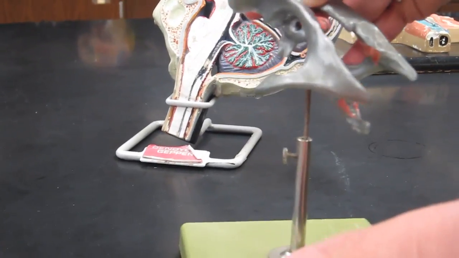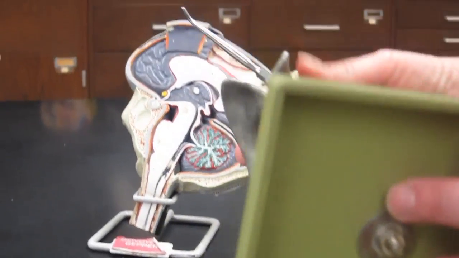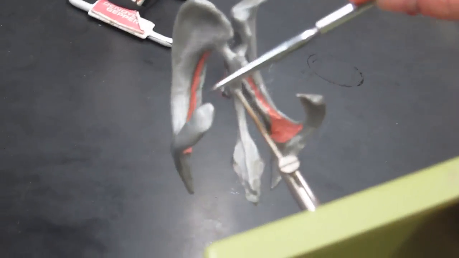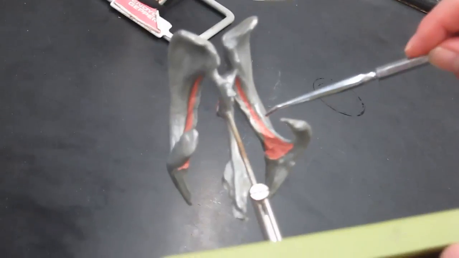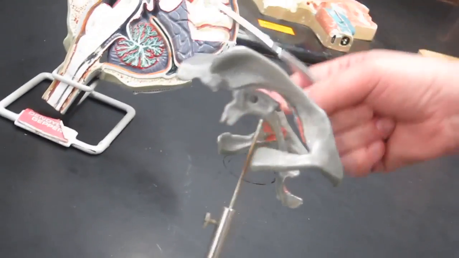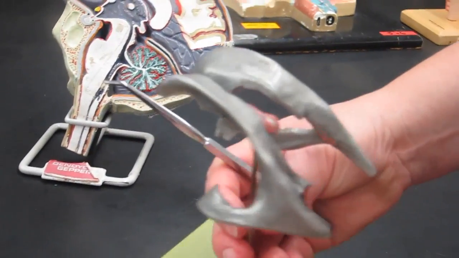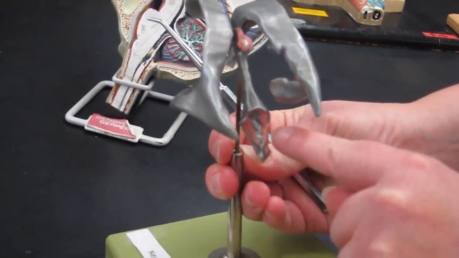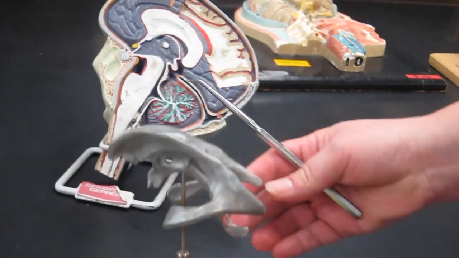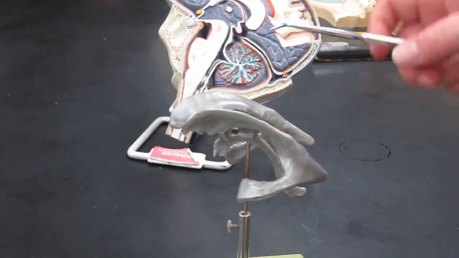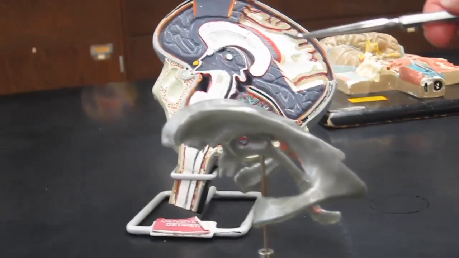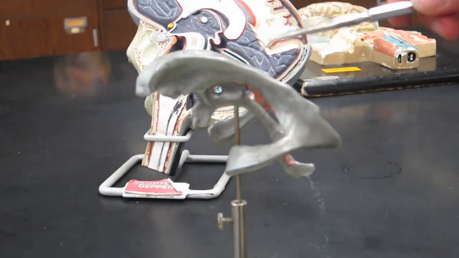So you can see there's pink in each of the lateral ventricles, and then there's also pink in the third ventricle and in the fourth ventricle. So every ventricle has choroid plexus in it, and every one makes cerebrospinal fluid.